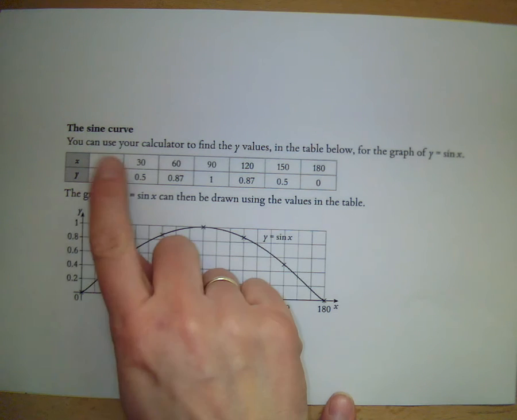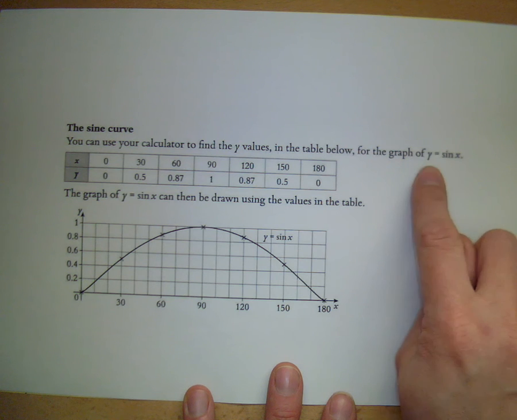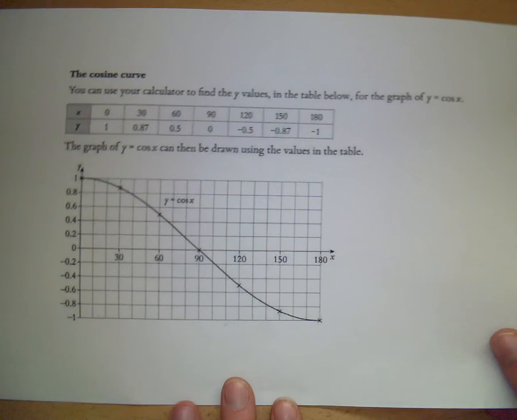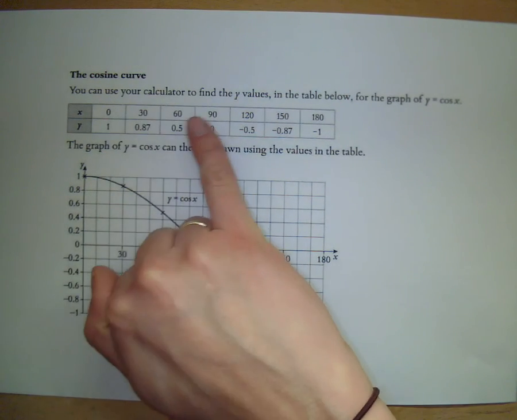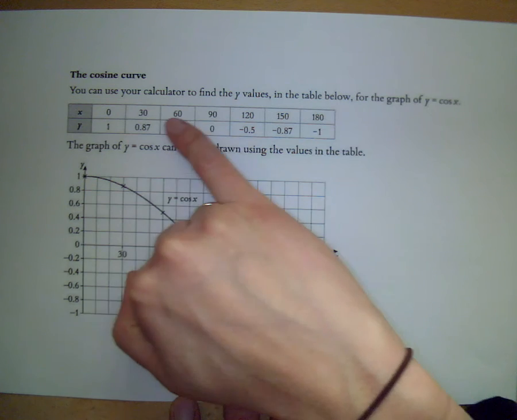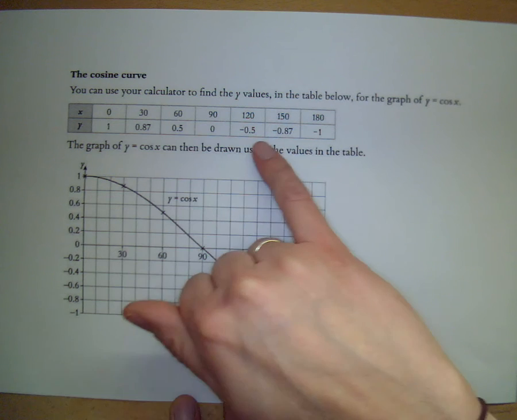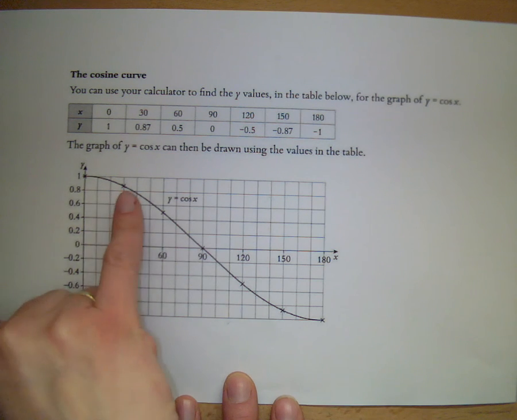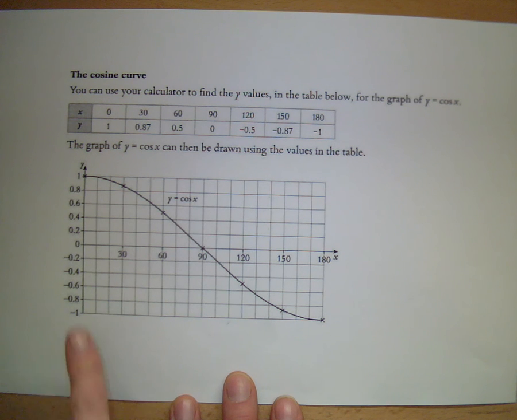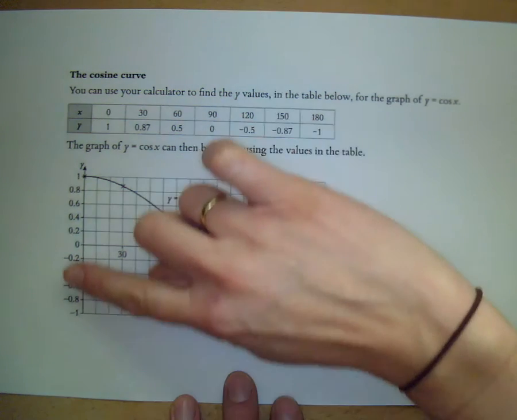And we found it by plugging in angles for x and using our calculator to find the sine of these angles. Well, you could do the same thing for cosine. Here we picked the same angles to plug in for x. So we found the cosine of these different angles. And these are the values that our calculator gave us. Once again, you just plot these coordinates on a graph. The graph goes from 0 degrees to 180 degrees. And these are the y values.